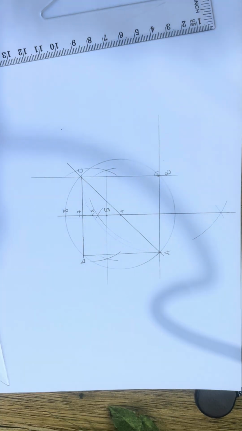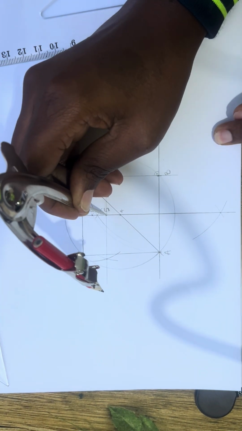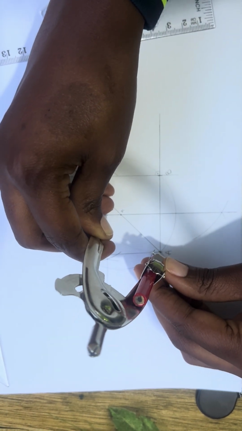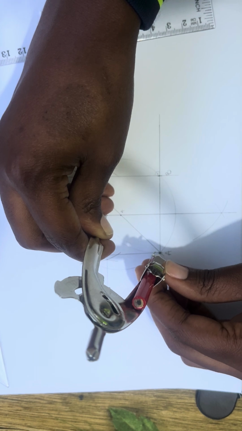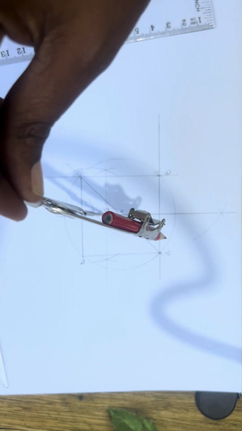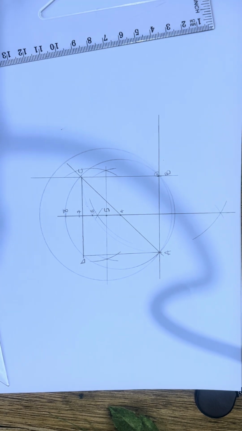Now for a pentagon, you do the same thing. You come to the point 5 and use it as the center. Stretch it to the point A and then draw a circle. Now this circle that you've drawn with the center 5 is the circle we're going to use to pick our points for our pentagon.